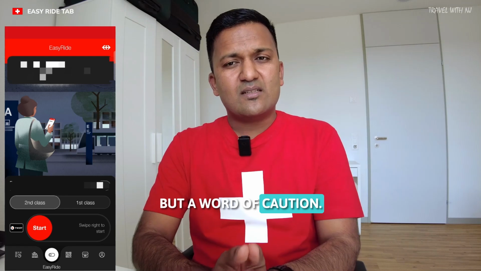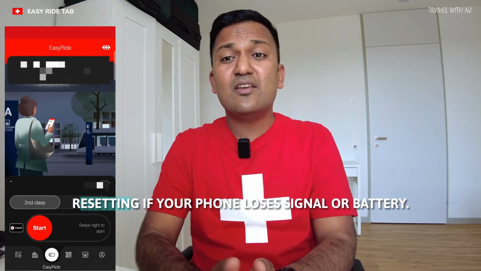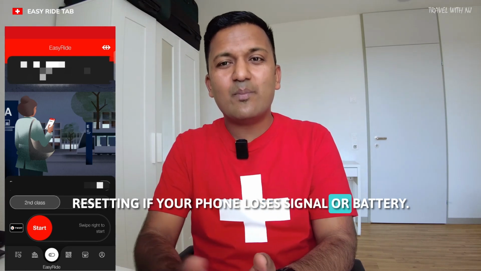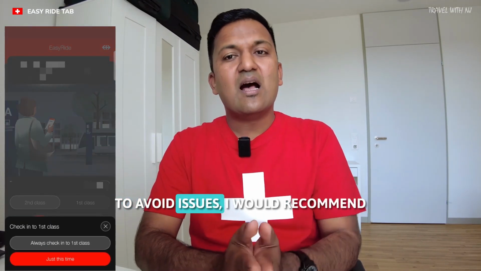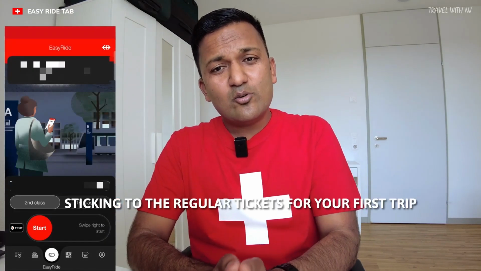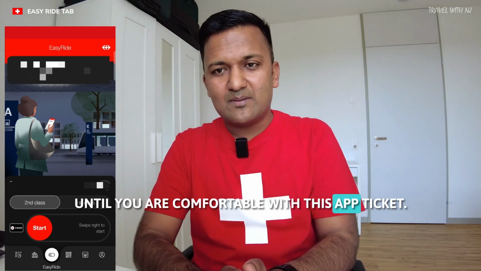But a word of caution, some users have reported issues with Easy Ride resetting if your phone loses signal or battery. So check your status frequently to avoid issues. I would recommend sticking to the regular tickets for your first trip until you are comfortable with this app.